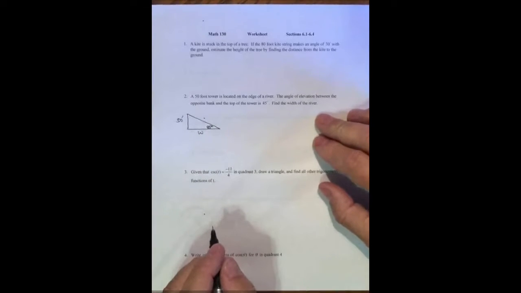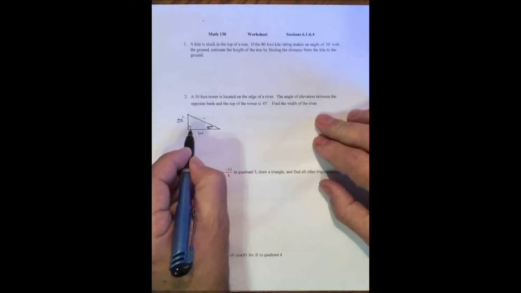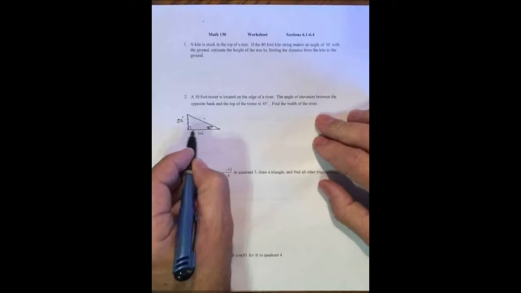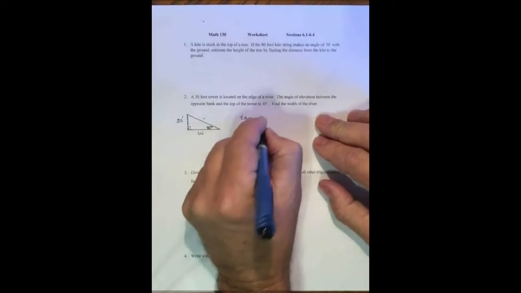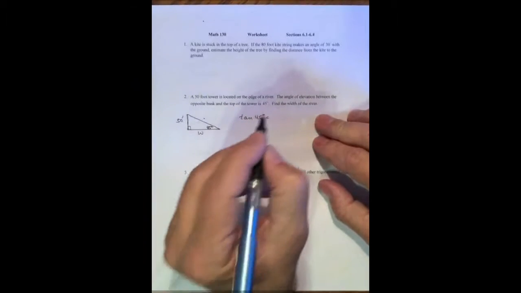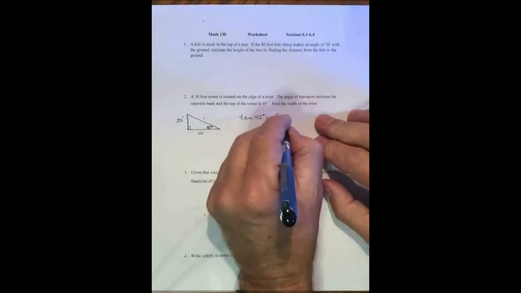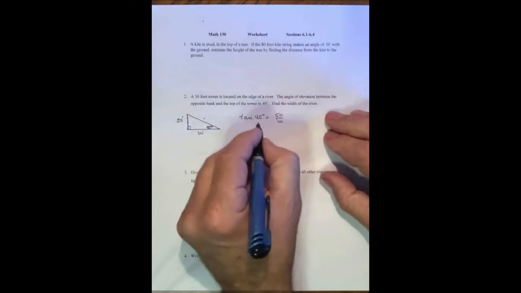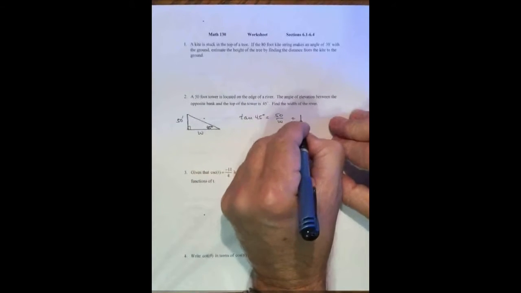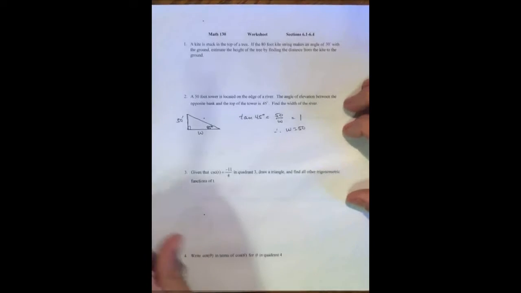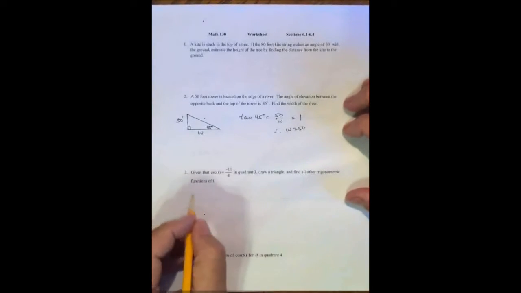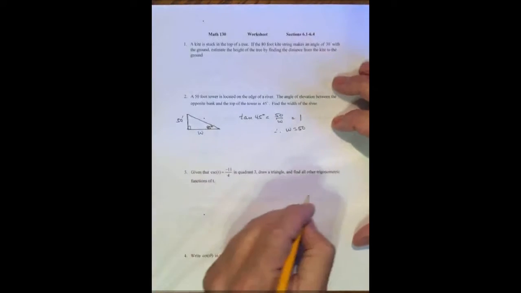There it is. Well, now, in my picture, I've got an angle, I've got the side opposite, and I want the side adjacent. That means tangent. So the tangent of 45 degrees is going to be equal to 50 over W. But look, what's the tangent of 45? Well, that's 1. So therefore, W had better be 50. Piece of cake. Now let's do number 3 real quick. We're told, let's go over here.